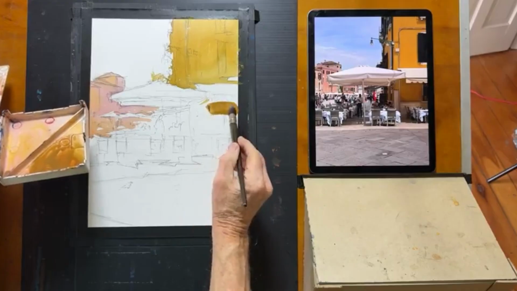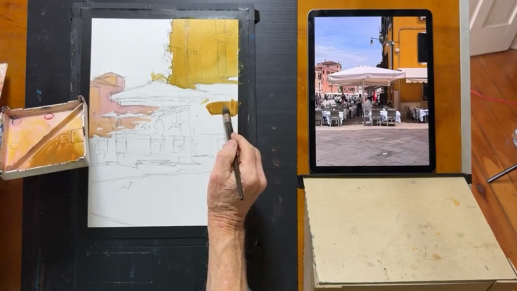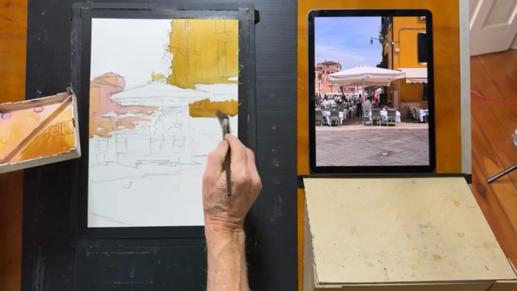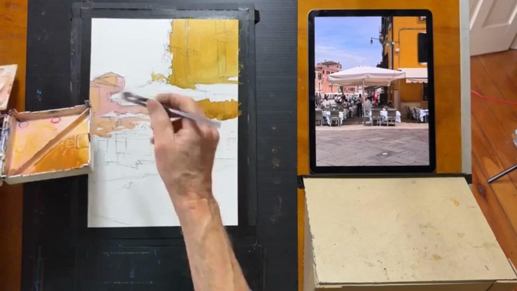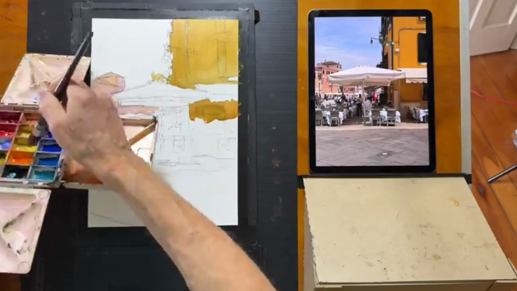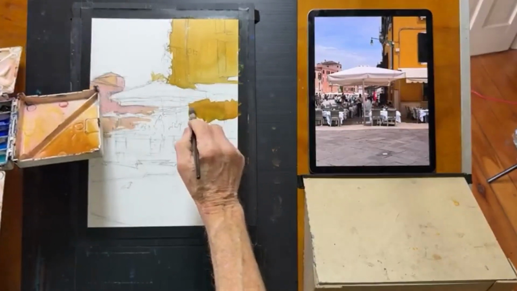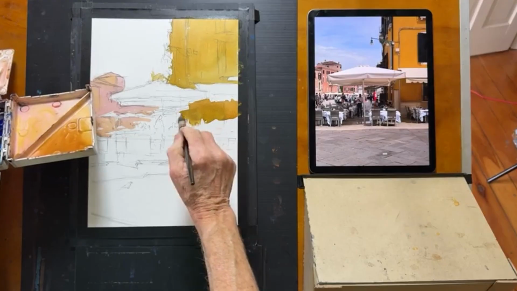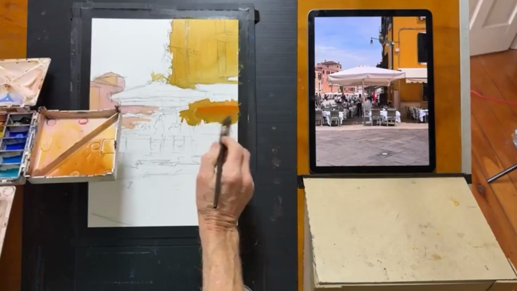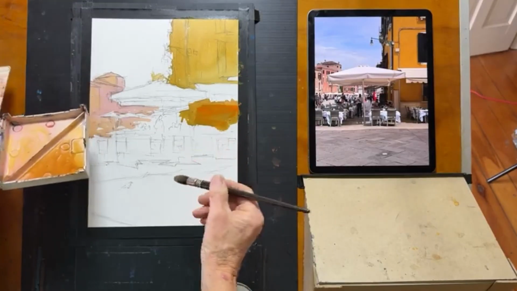I think you can probably see that. So this is going to be more of a bronzy color. Again, let's put some of the brighter yellow into it as well, maybe even some of the orange, just to get a different character.